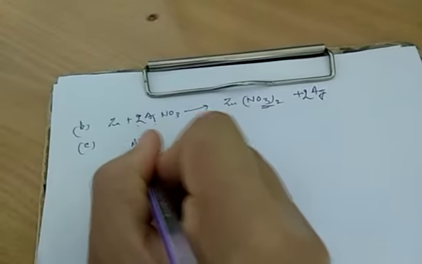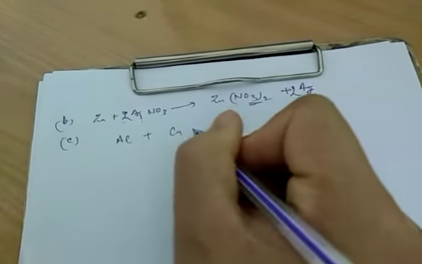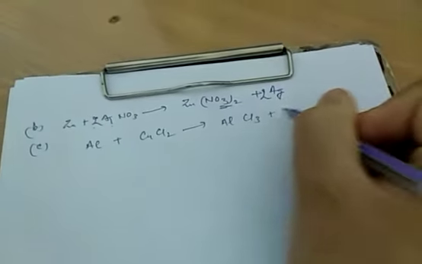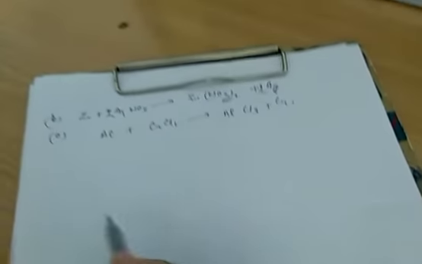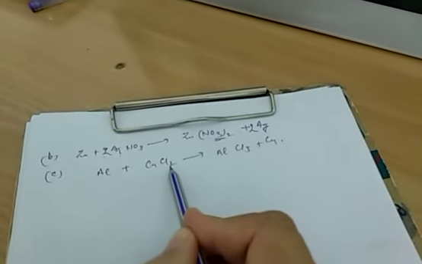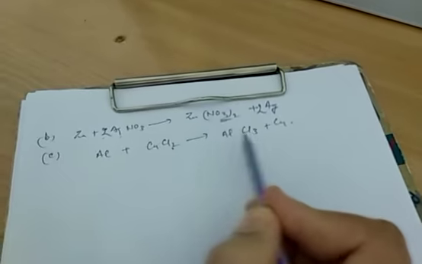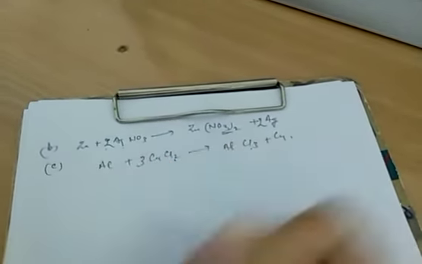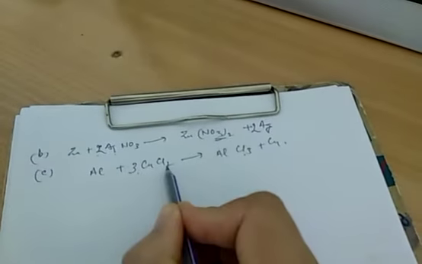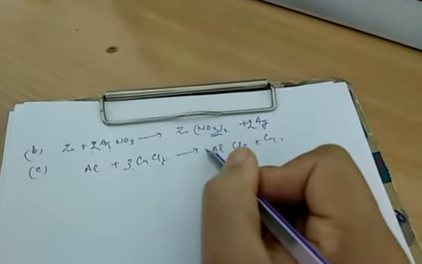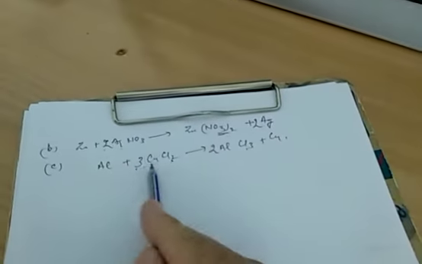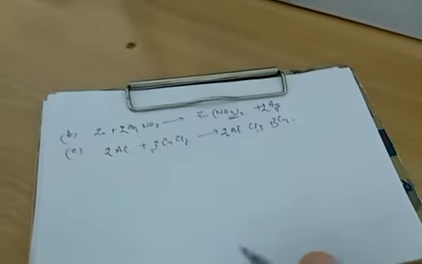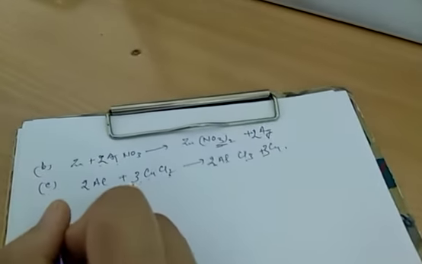Next, aluminium plus copper chloride changes into aluminium chloride plus copper. Right? So here 2 Cl and you require 3 Cl. So it should be 3, 2 threes are 6. Now 3 Cu, so it should be 3. Now 2 Al, so it should be 2. Now the reaction is balanced. Next one.